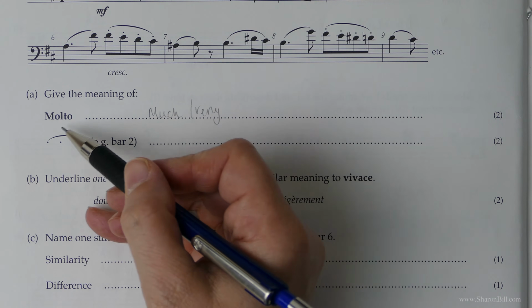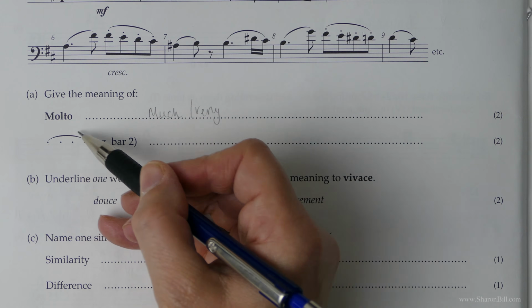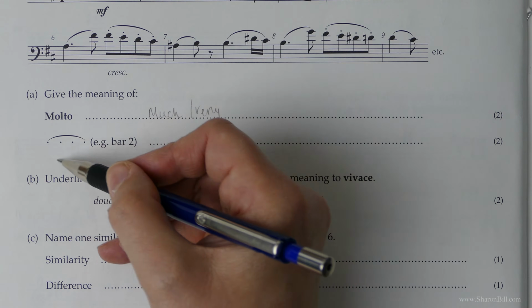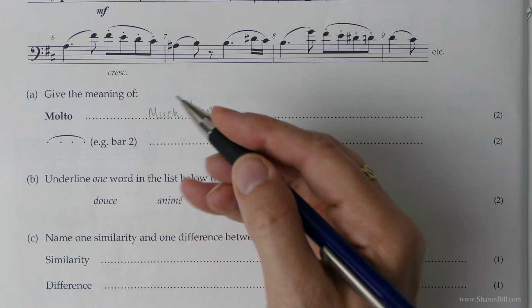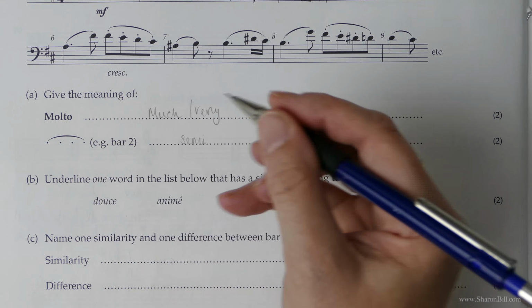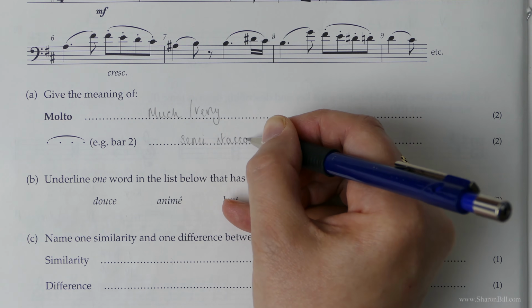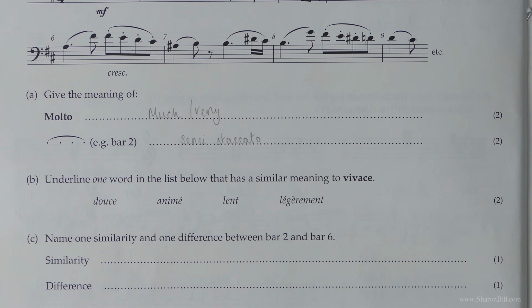This little term here, it looks like a conflict. It looks like it's staccato and slurred, which you wouldn't think was possible. You first see this in grade 2, I think, and it means semi-staccato. So it's a more gentle staccato, just a light staccato effect.